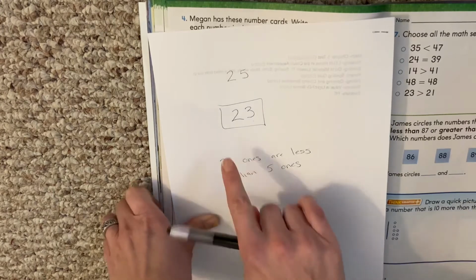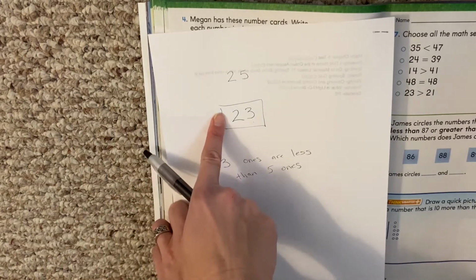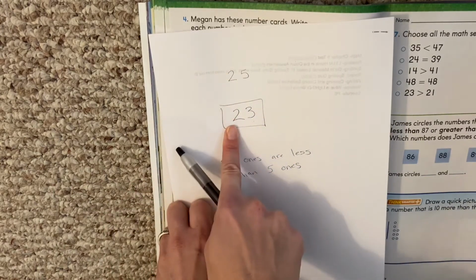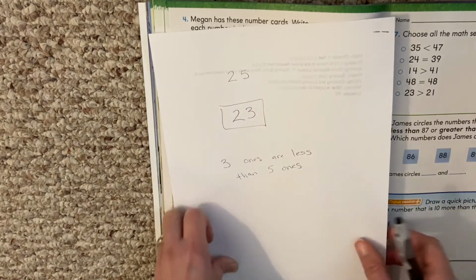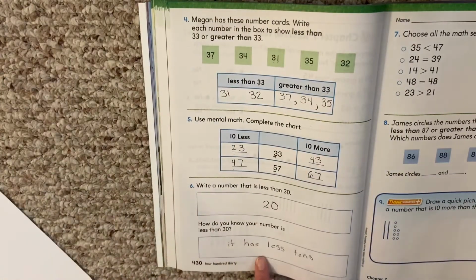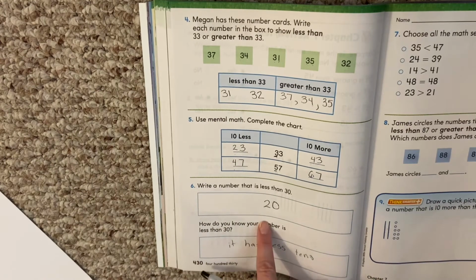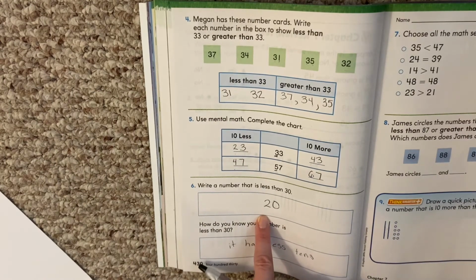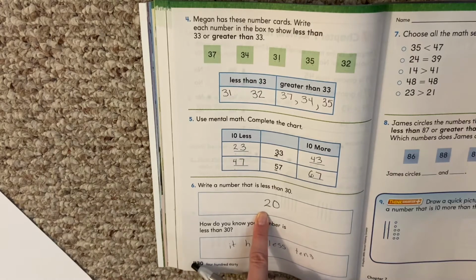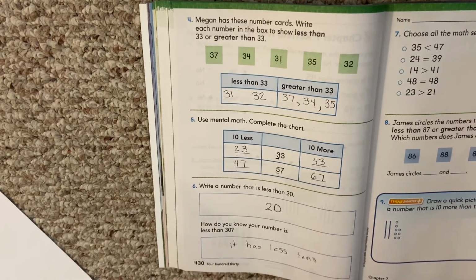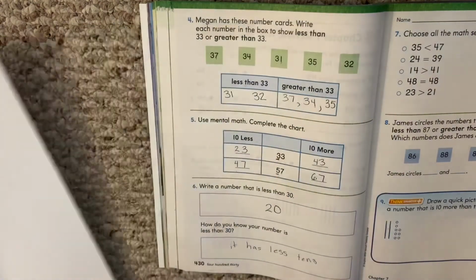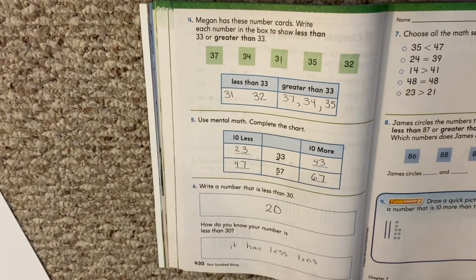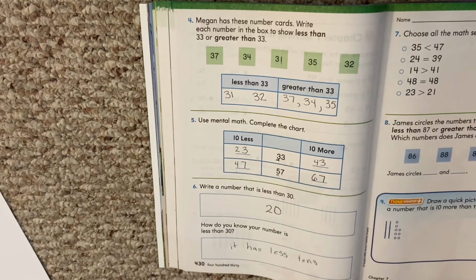Okay, I just want you to see that when we're comparing numbers, we start at the tens. If they're the same, then we need to compare the ones. So in this one that we did right here, we changed the tens place, right? So the tens are less. It has less tens. Okay, in the other one I did, we only changed the ones. So I wanted you to be aware of that in case you see that kind of problem on Think Central.